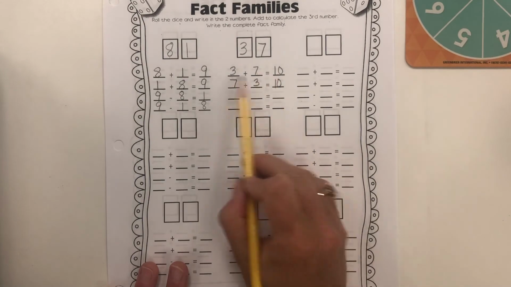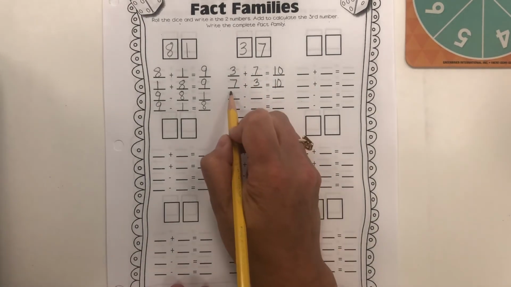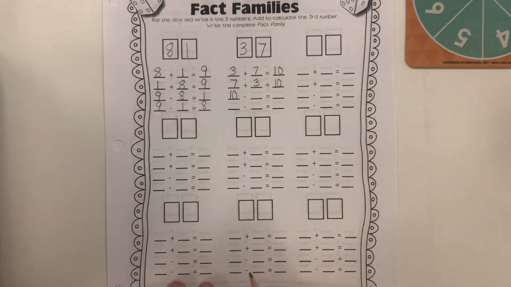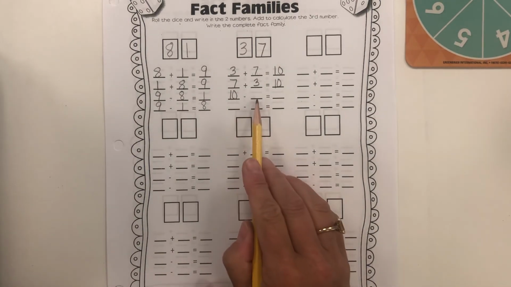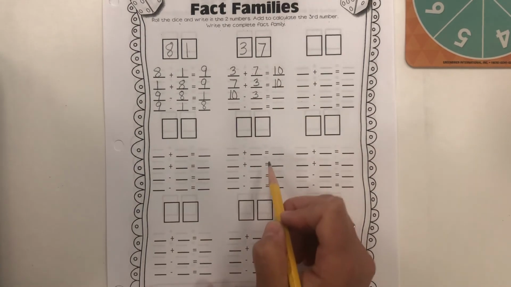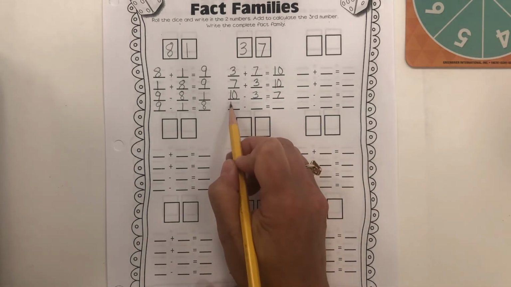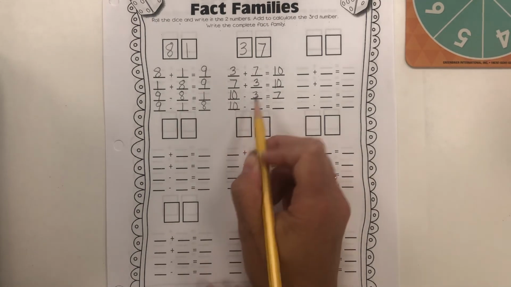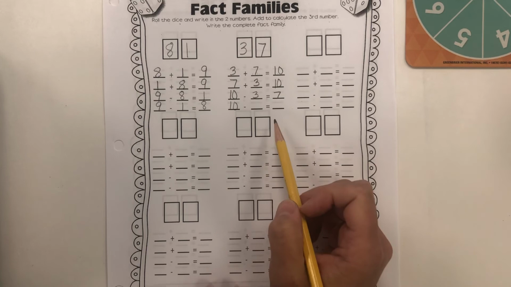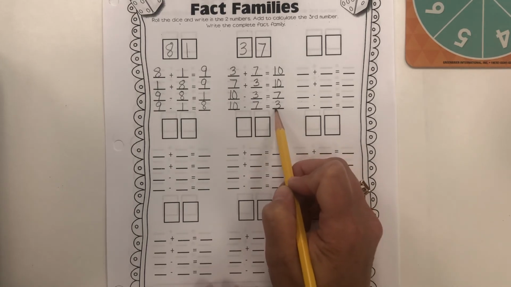The largest number that we have in each of these blanks is a 10. 10 minus 3 equals 7. 10 minus, what's the other number? Oh yeah, 7 equals 3.